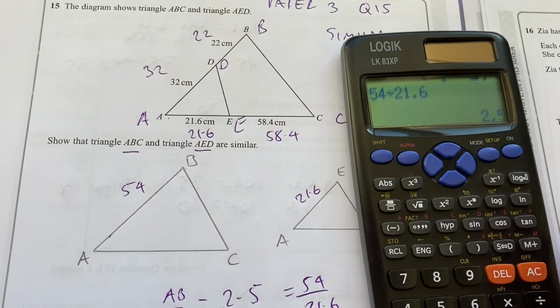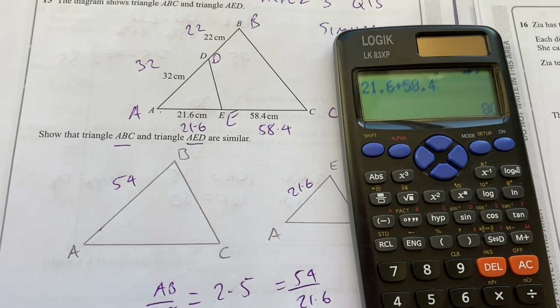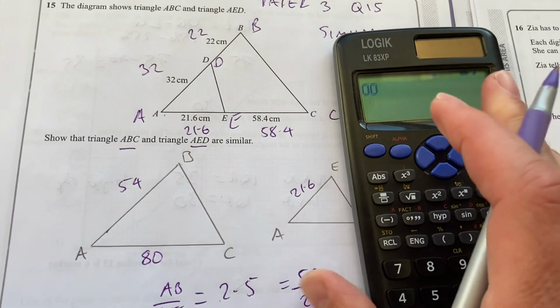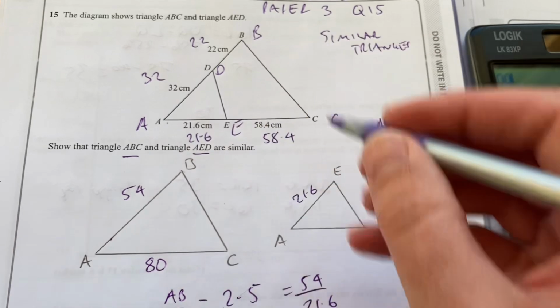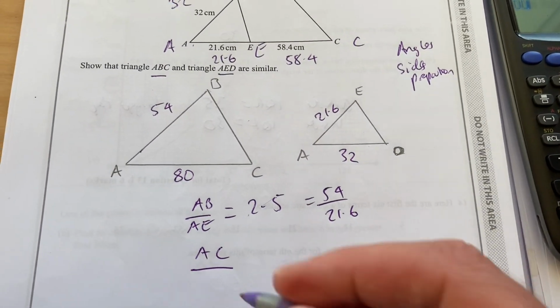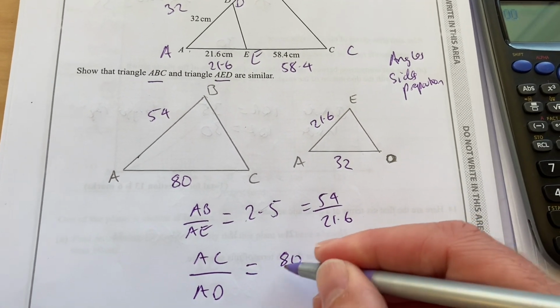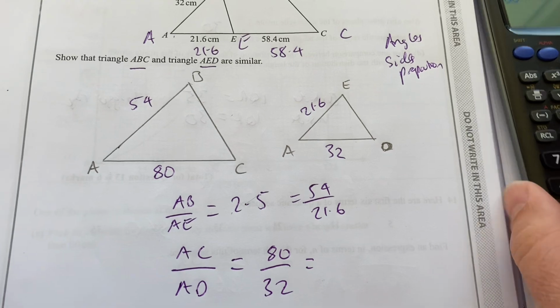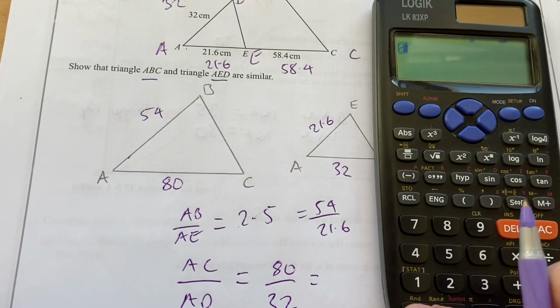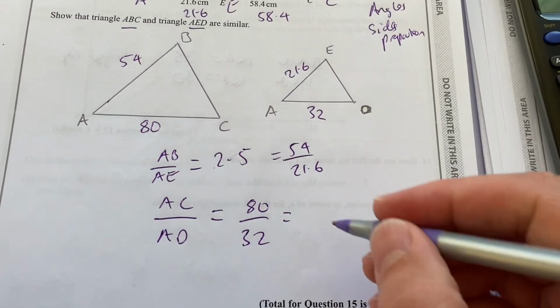Now, AC is 21.6 plus 58.4, so that's 80, but this now is just 32. So AC over AD is going to be 80 over 32. So 80 divided by 32 is also 2.5.